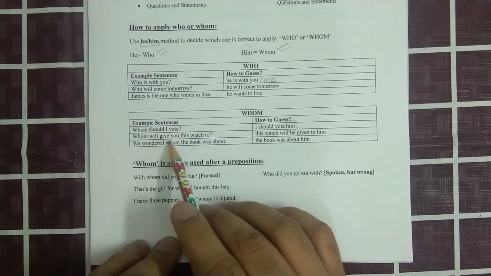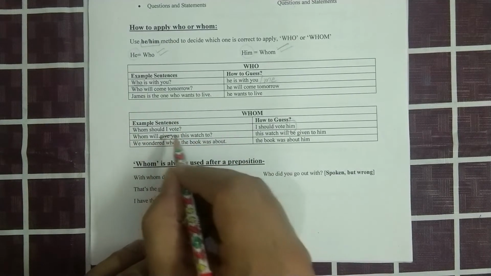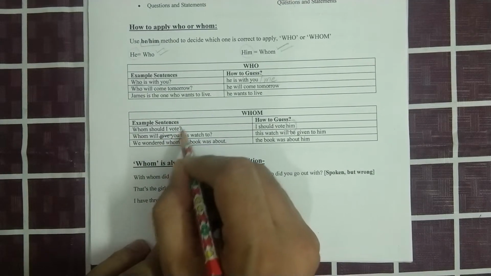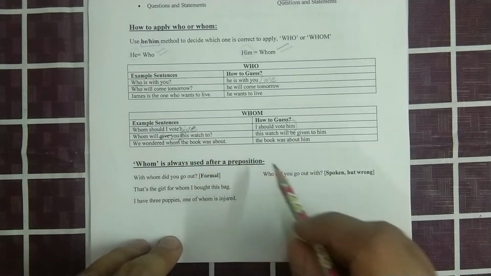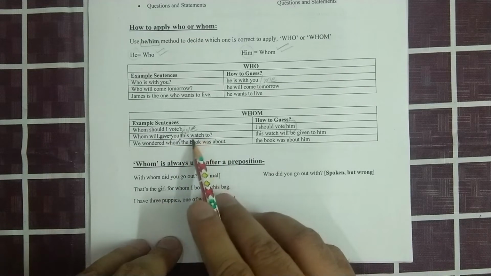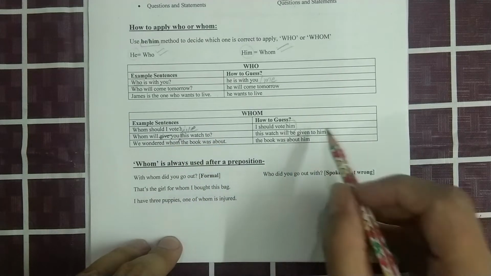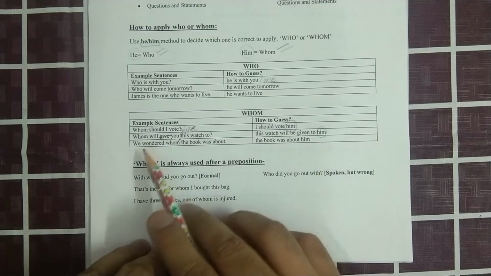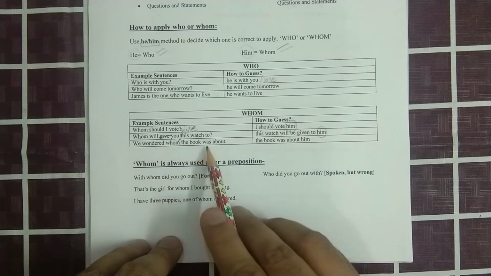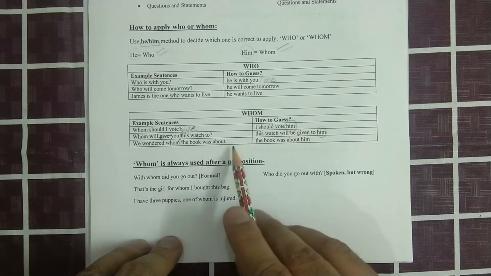So whom will give you this watch to? Whom, so it's not will, you actually give should come here. There was a mistake. So whom will you give this watch to? This watch will be given to him. So him again, which means we should use whom, not who. The next one, we wondered whom the book was about. We wondered whom the book was about.